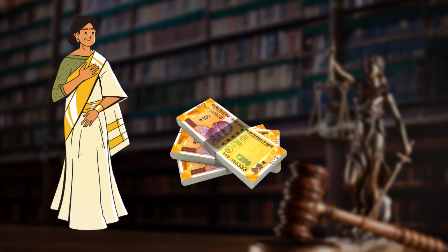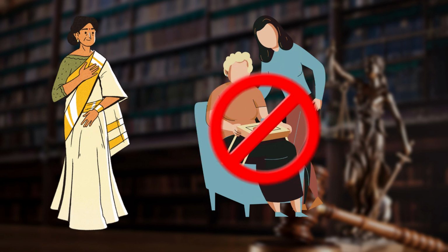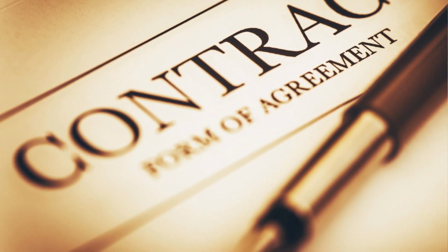So now I don't have money and I can't take care of my auntie, and who is my auntie to ask me to perform the contract, because she is a third party, she is nowhere related to the contract, she is a stranger to the contract and a stranger to the contract cannot sue the contract.